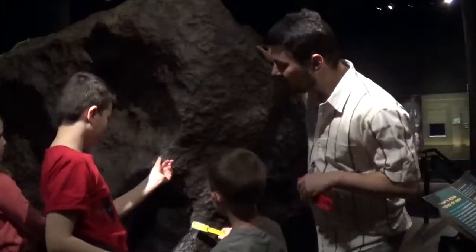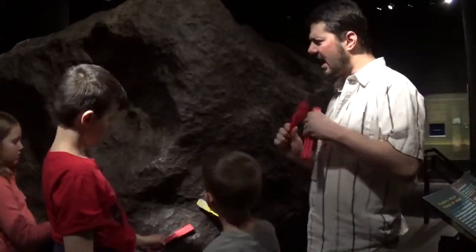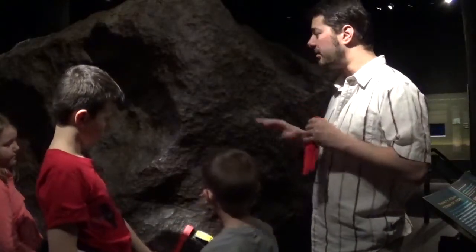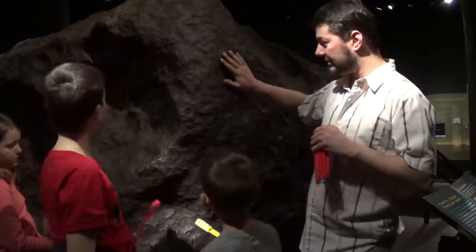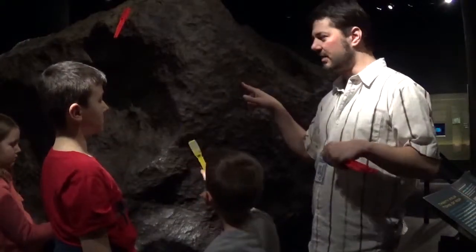So magnets stick to metal. Not all metal. Magnets stick to iron and certain kinds of metal, but not all metal. So the fact that the magnet sticks tells us it must be made out of iron. You guys know where this came from. You already told me, right?